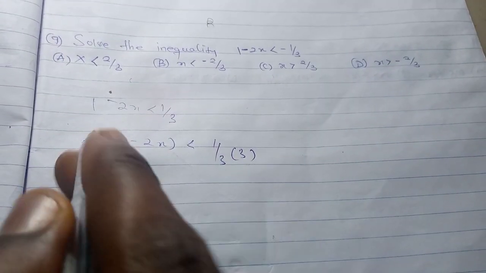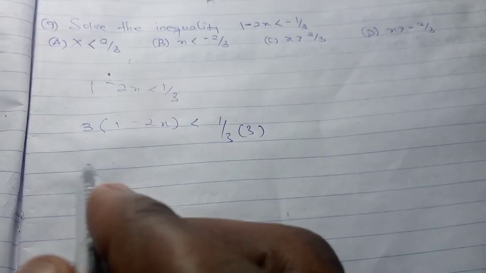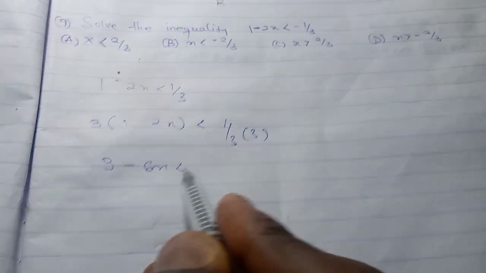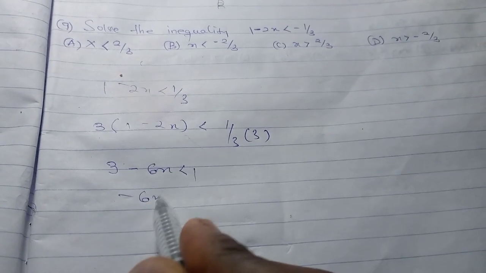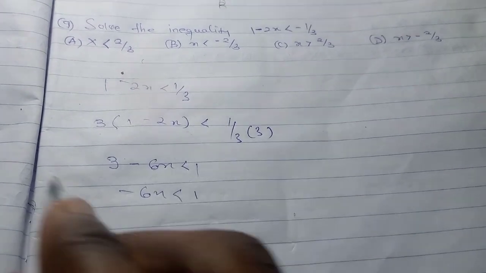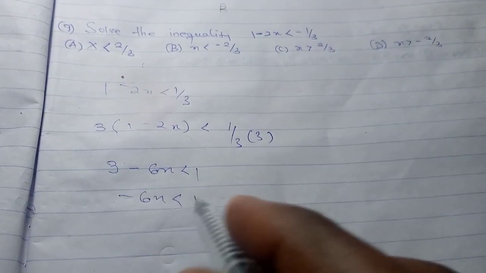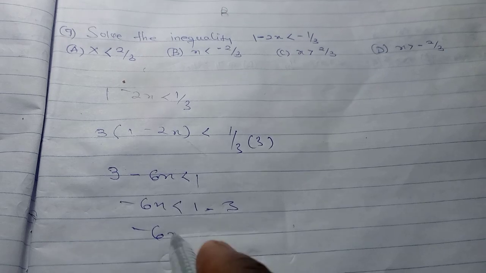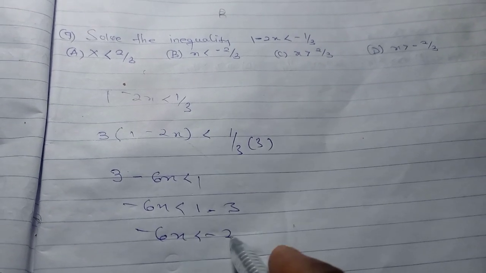So we have 3 minus 6x less than 1. This 3 crosses the right hand side, becomes minus 3. So minus 6x less than negative 2.